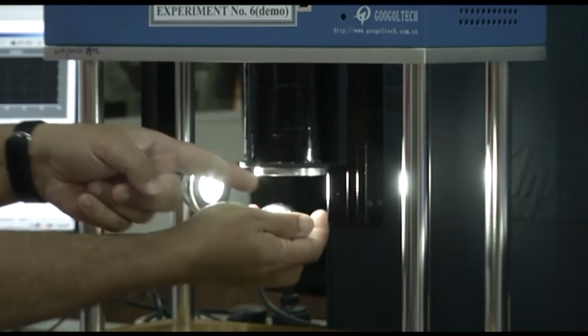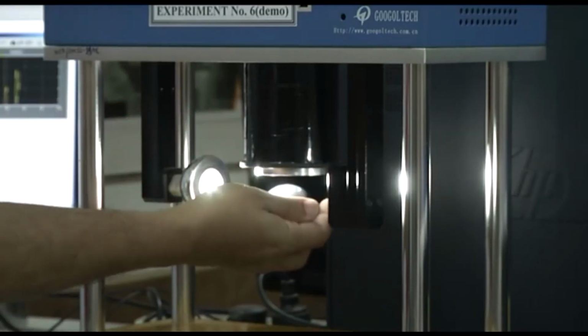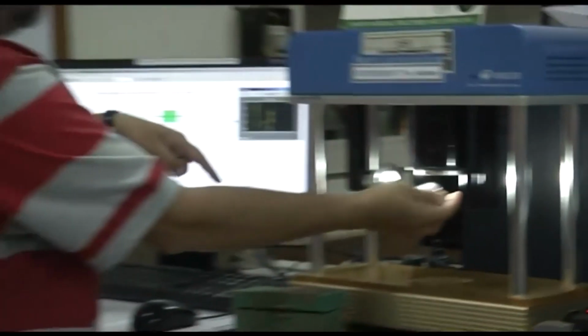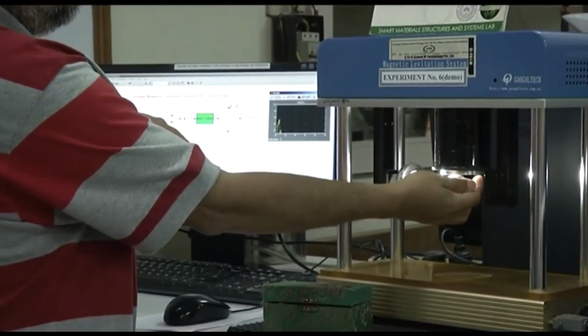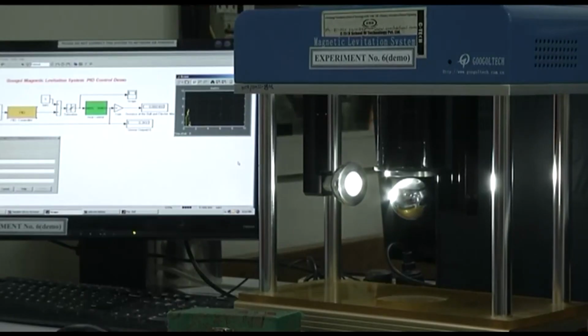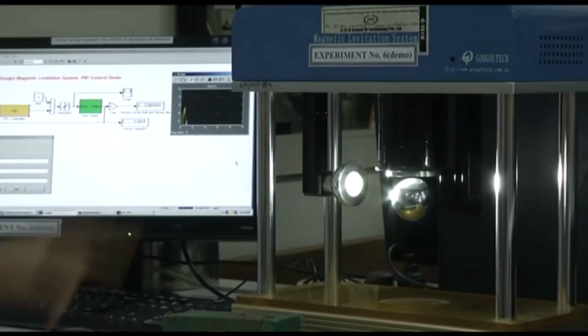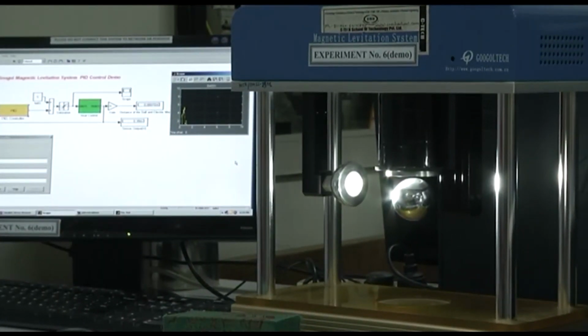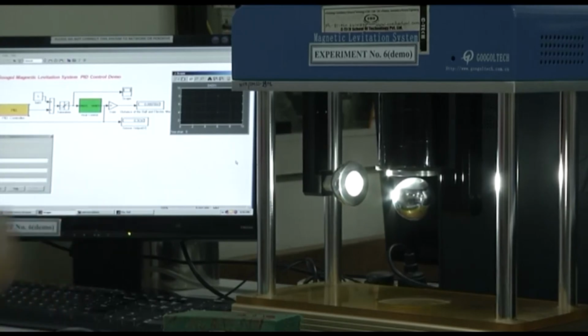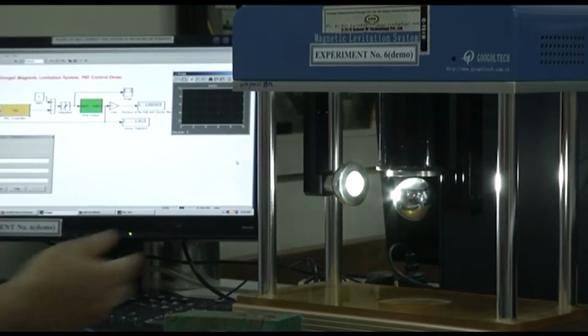So now I am going to float this object, and as I am changing, you can see there is a rapid fluctuation happening in the magnetic field. Now I am going to levitate the object, and you can see that it has beautifully levitated in its position. The magnetic field, as you will see soon, will gradually process, and it will show you how the magnetic field is maintained.